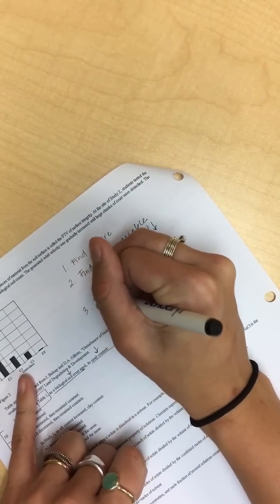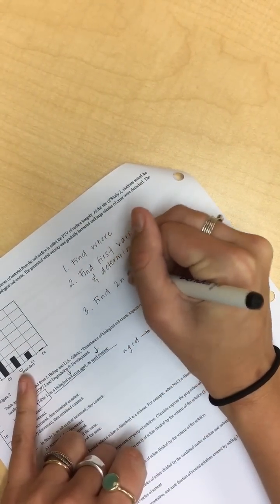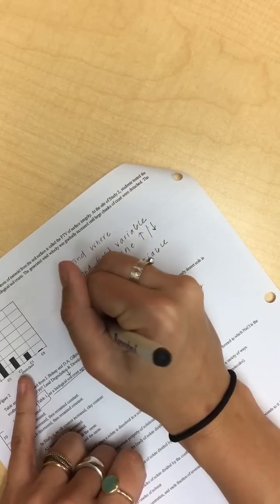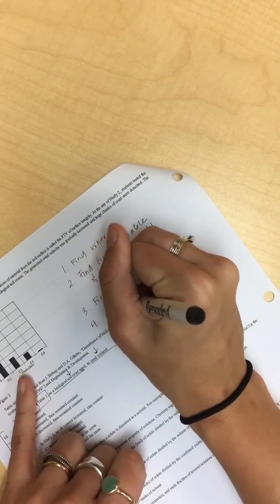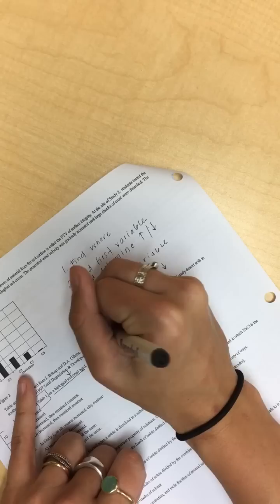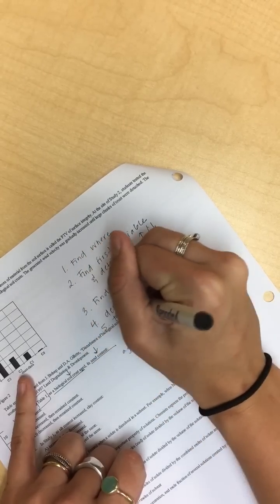Then find second variable and determine if that is increasing or decreasing. Find answer. So it's 5 steps here.